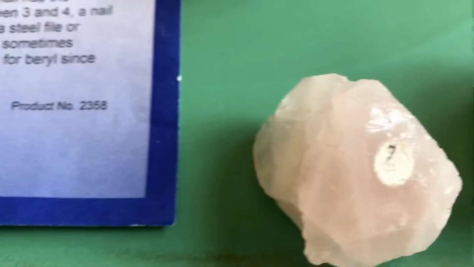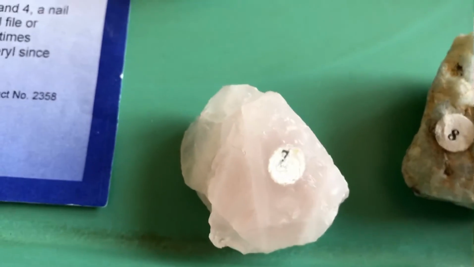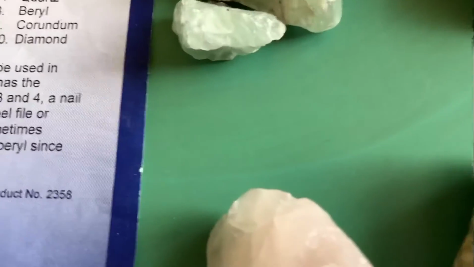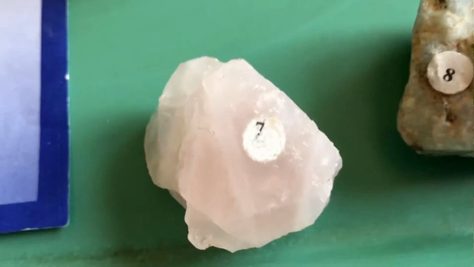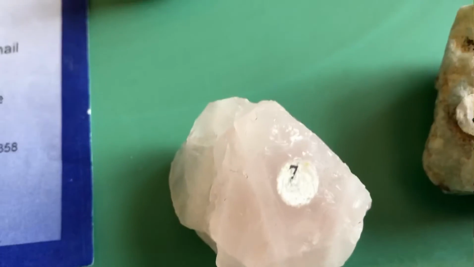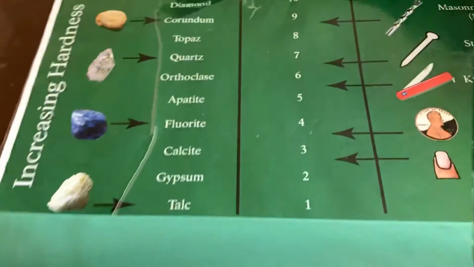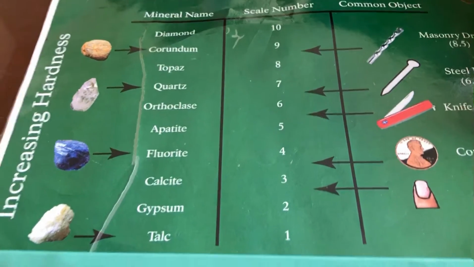Number 7 is our friend quartz. It's a pretty common mineral. The rose quartz and smoky quartz are sometimes used in non-precious jewelry. You might see them in jewelry sometimes. Amethyst, which is purple, is actually a semi-precious gemstone. You may have seen that before. It's a form of quartz. It has a little bit of iron in it. And it rings in at a 7 on the Mohs hardness scale. So, because the steel nail that we have here is a 6.5, we should be able to scratch this nail with the quartz.